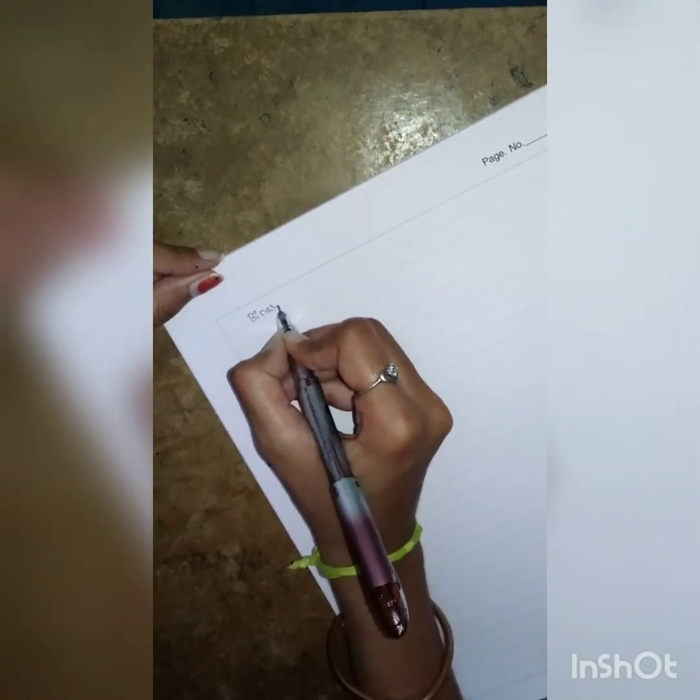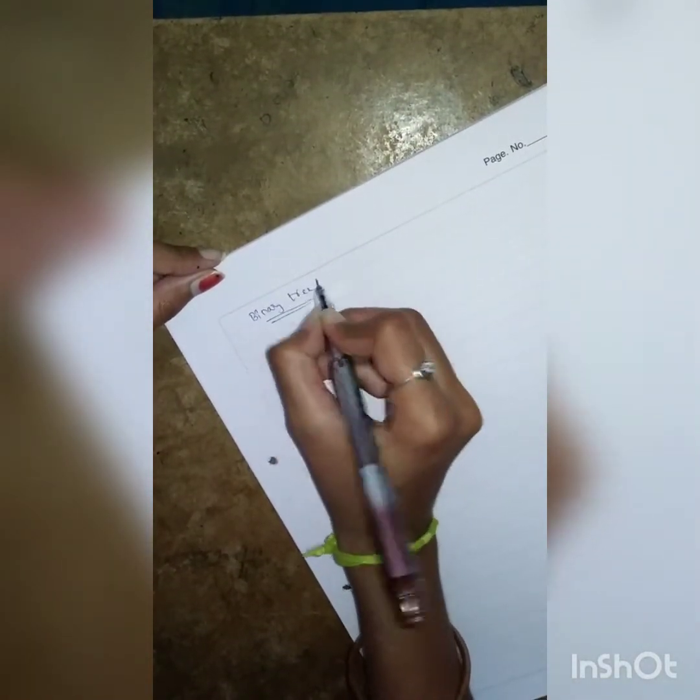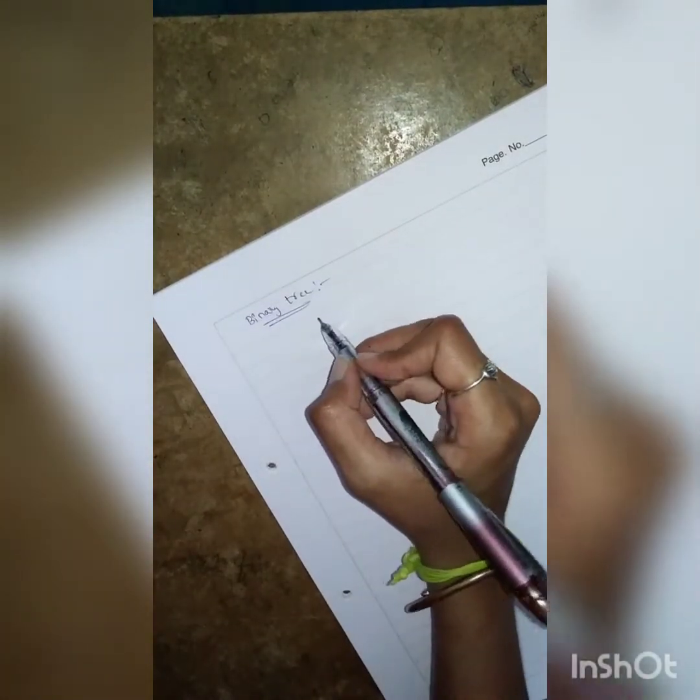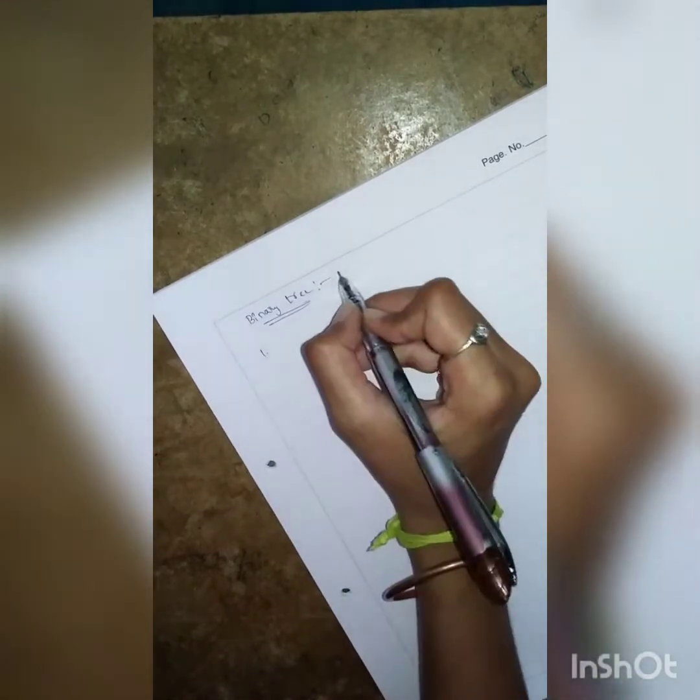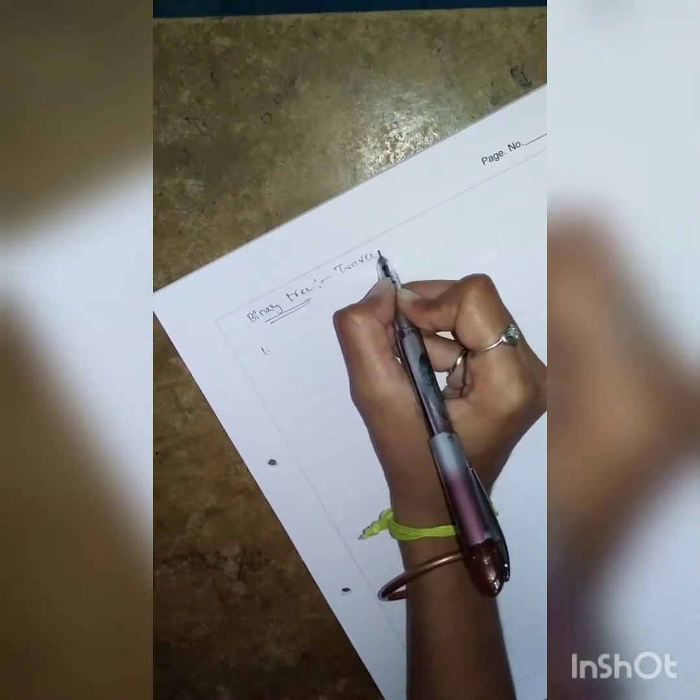Hello friends, in this tutorial we are going to learn about binary tree traversals. We got to know what a binary tree is. That is, it will have at most two children. So how do the traversals go on? Binary tree traversals.